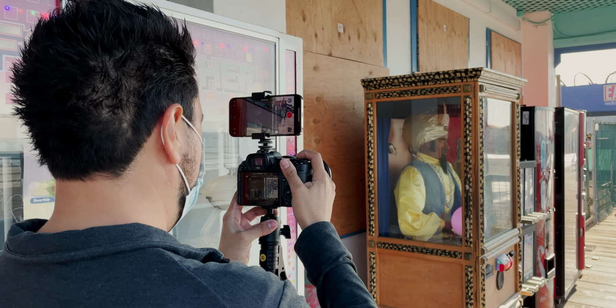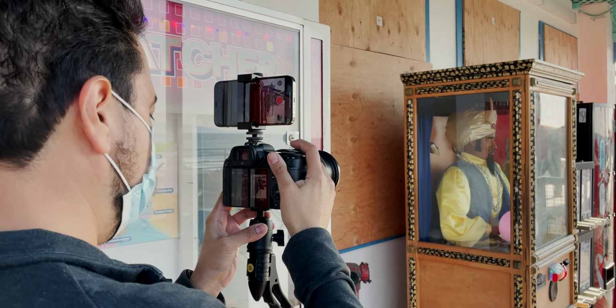Here's the question, is the iPhone 12 Pro good enough that makes me want to leave my R5 at home and use this exclusively for run and gun and behind the scenes type of work? The short answer is no. However, there is something very appealing to have something like this that I can pull out of my pocket, get amazing 4K quality video, and requires no setup.